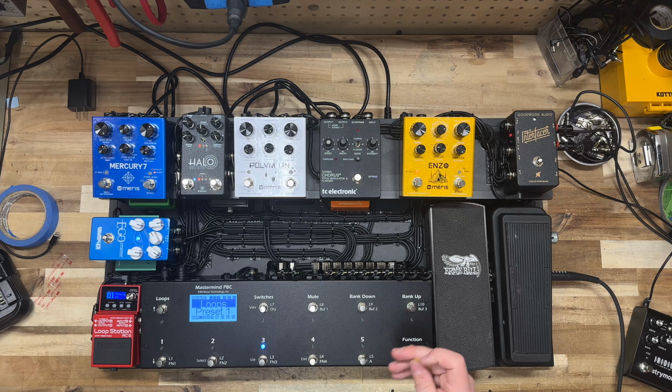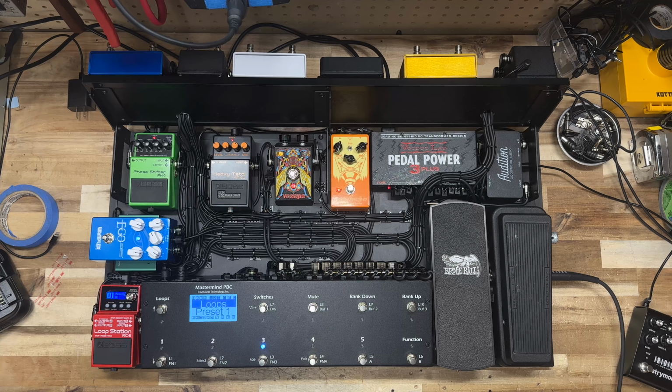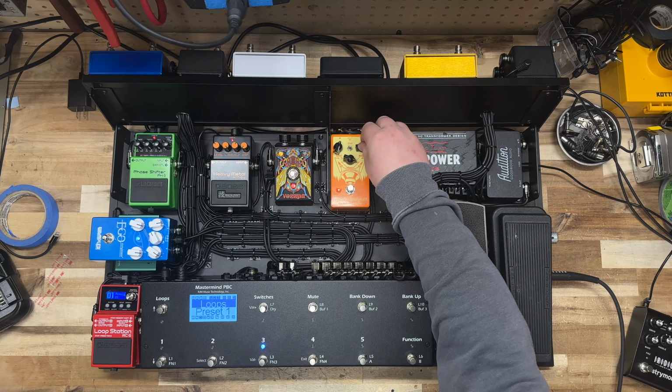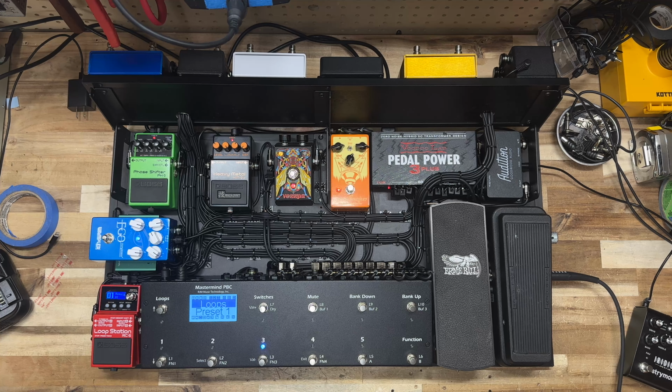Loop 3 is going to be the Cranker, which is going to be this guy right here. I do want to mention too, we are running the Strymon Iridium for our amp and cab sound today.